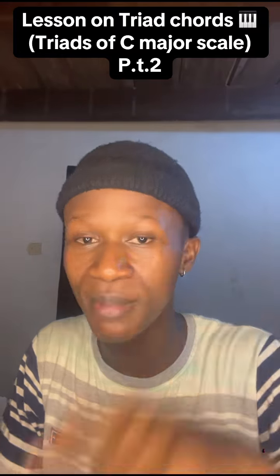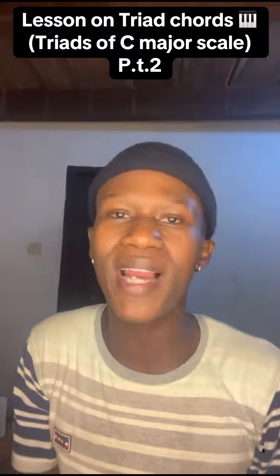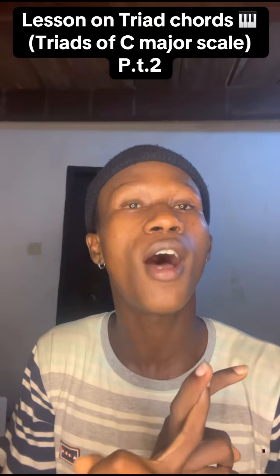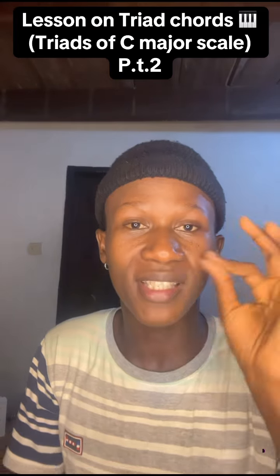Now the next one, A minor. We used A minor instead of A major because of the reason why we use D minor instead of D major. Now let's go back to B diminished. You'll be like, you're supposed to use B minor. Now your B minor consists of B, D, and your F sharp. So that will be giving you ti, re, fi. And this is why you can't use B minor.